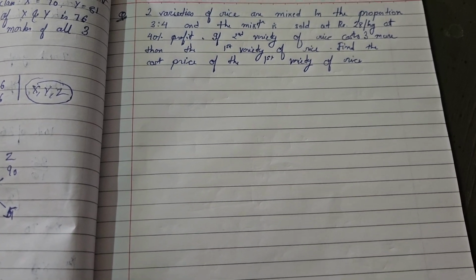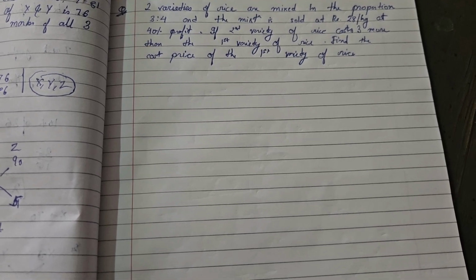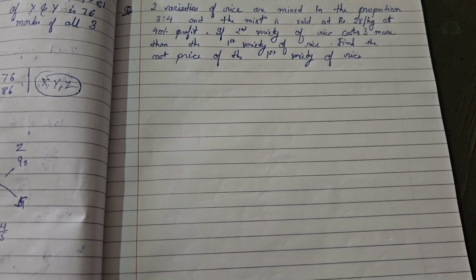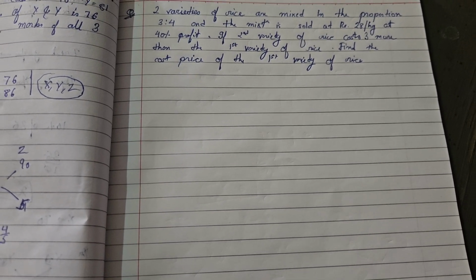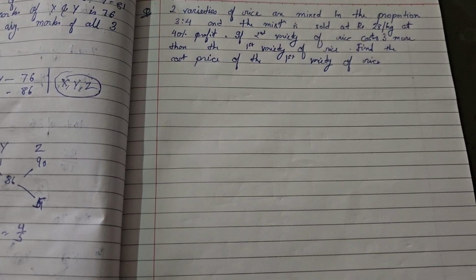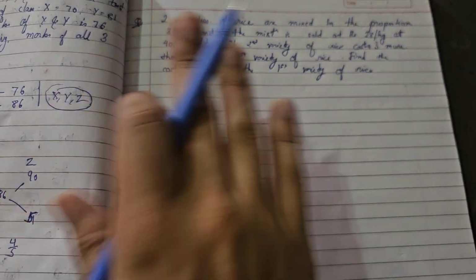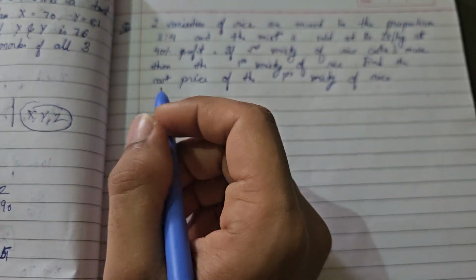Let me solve it with a very simple trick that I have taught you in the previous video. I also recommend you to watch our previous video because I have used a very simple trick there. I have already given you a lecture on how you can use that trick to easily solve such questions. So let us jump to the question directly.